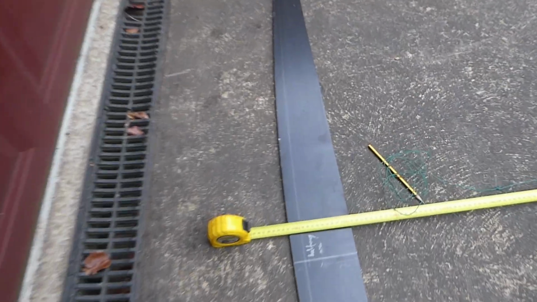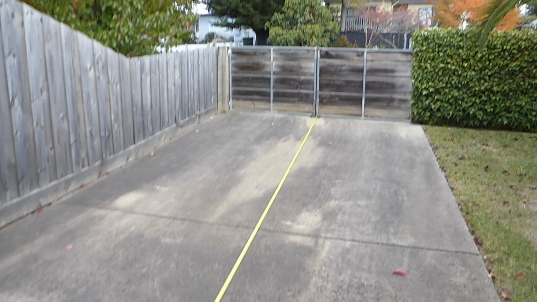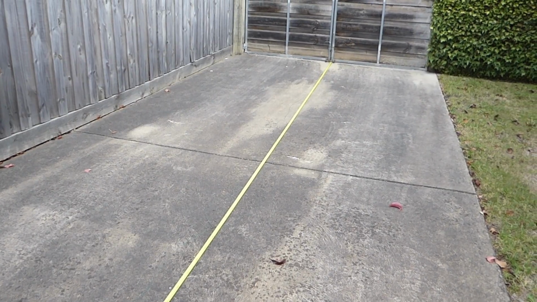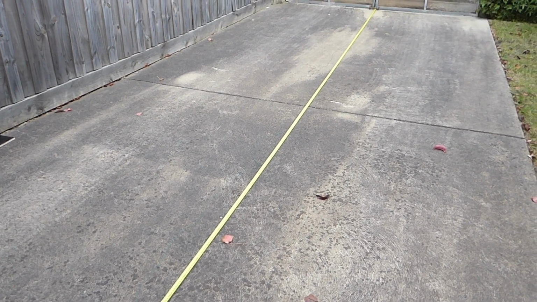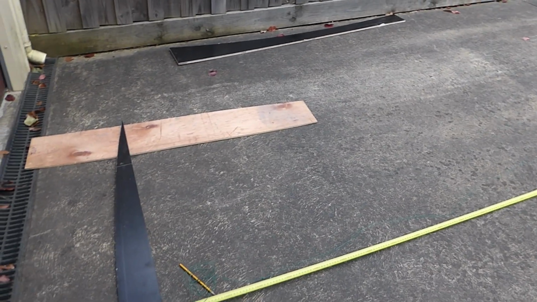Alright, I've run the tape measure out. 7.1 meters is the radius that I'm using for the body. That sounds ridiculous, doesn't it? Actually, I'm not sure what it was before, but I know it was less than 20 feet anyway. So this is a bit over 23 and a third feet, something like that. So I'm not sure how close it is to the shape of the upper door.